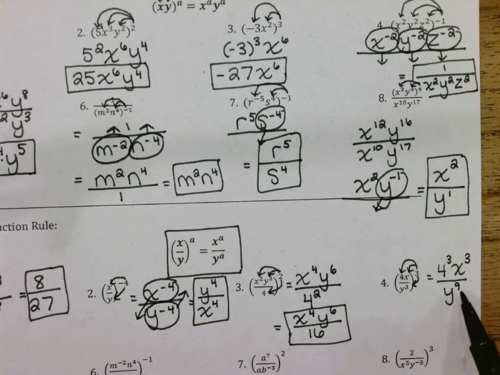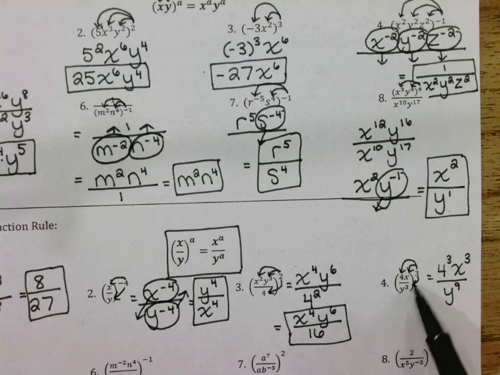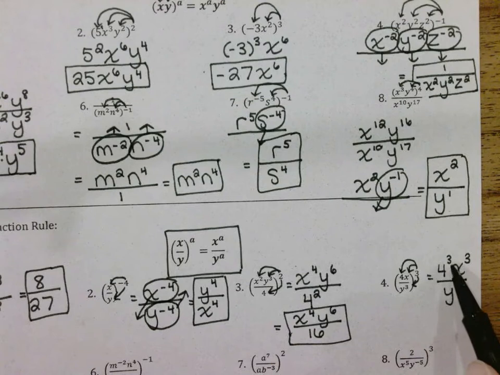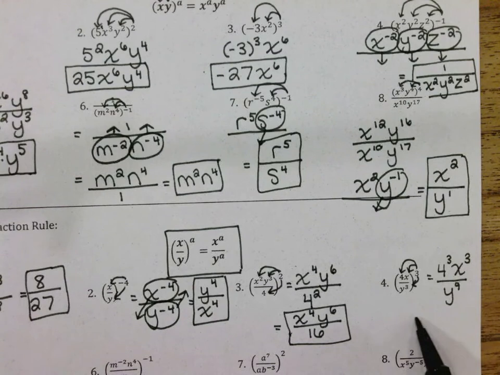And this 9 comes from doing 3 times 3. Remember, if we're raising an exponent to another exponent, we multiply. And so the only thing we can clean up here is this 4 to the 3rd. You may want to put that in your calculator, but that's 4 times 4 times 4, which gives us 64. And then I'll bring down my x to the 3rd and y to the 9th.